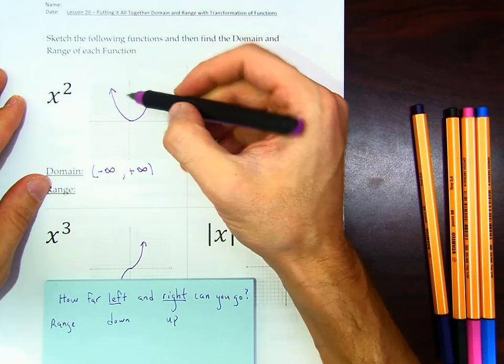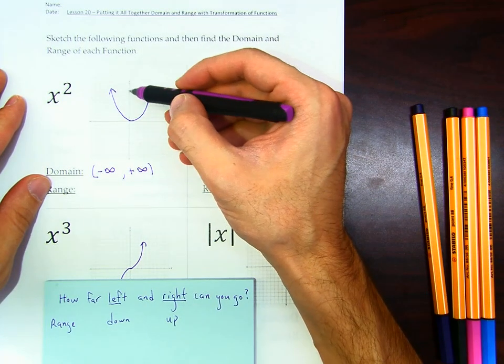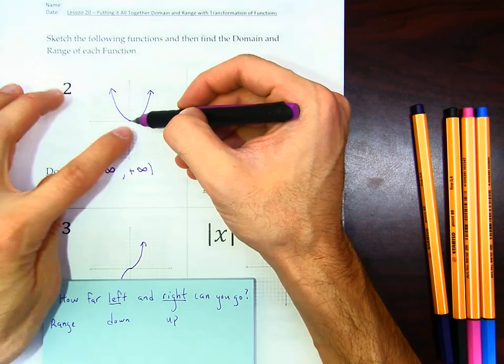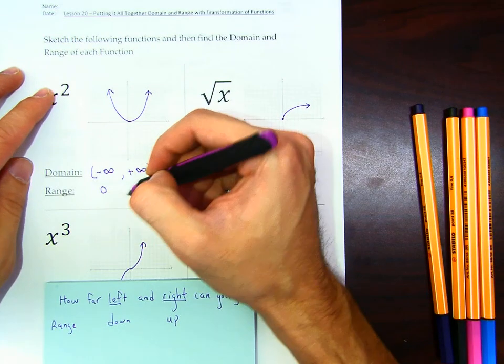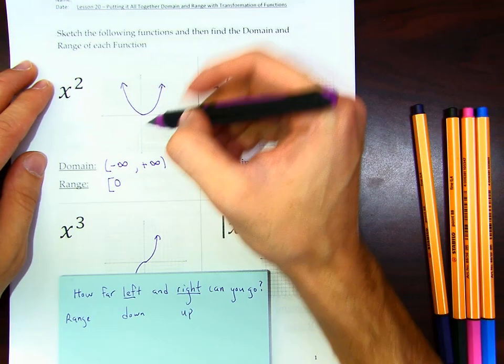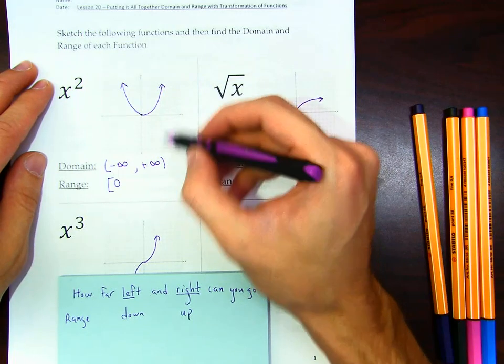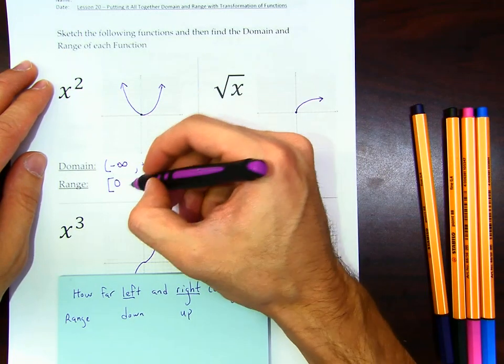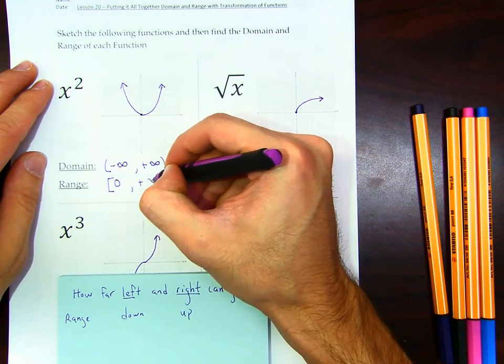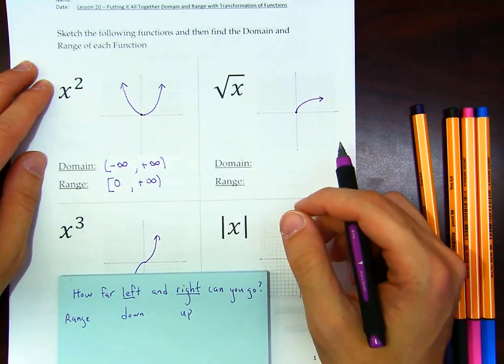So let's see, what's the lowest y value you have? The lowest y value is 0. You have that point over here. And what's the highest y value you have? It's positive infinity, okay?